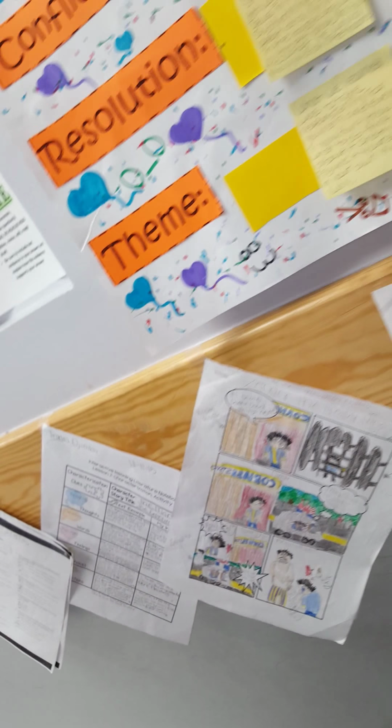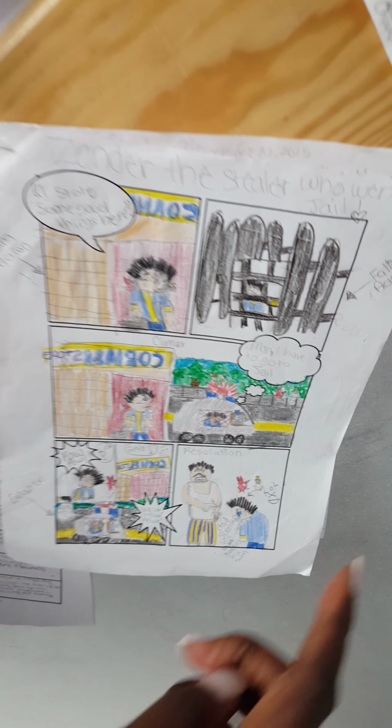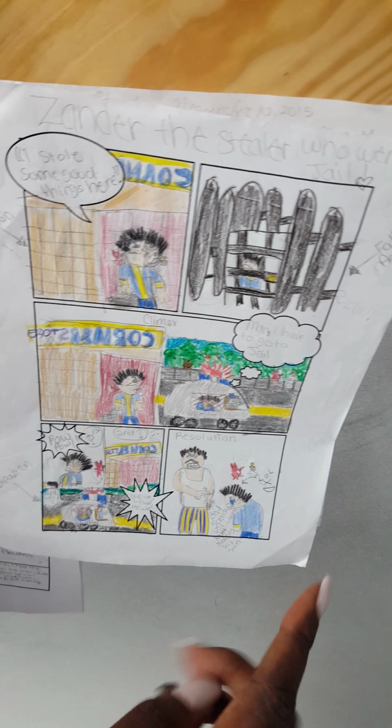This assignment now also has a written component where my kids got to do a comic strip based on their elements that they read, and each one of the pieces of the comic strip represents a different story element. So this may be the exposition, rising action. You can see how she annotated on there which part it is.